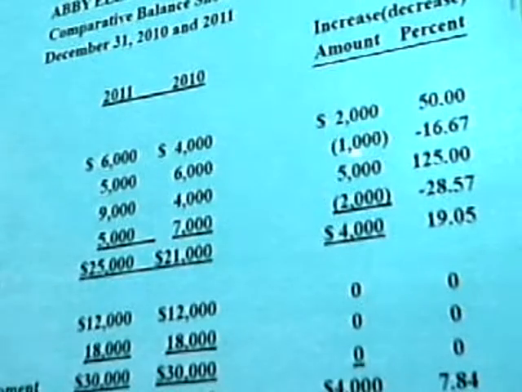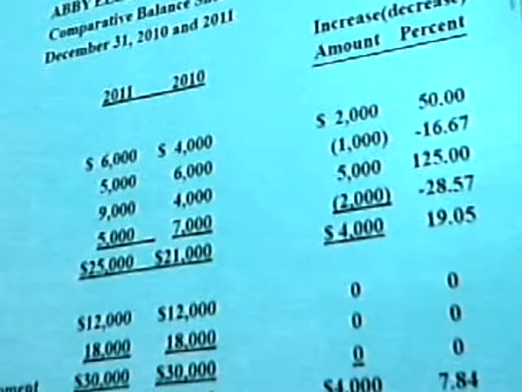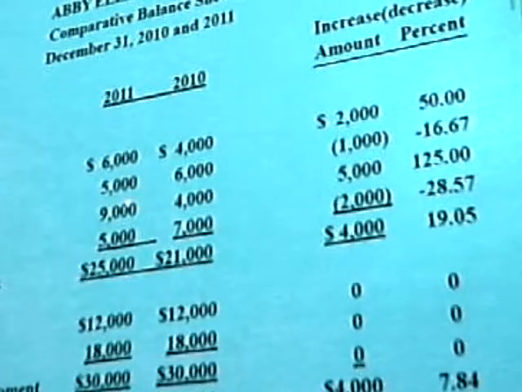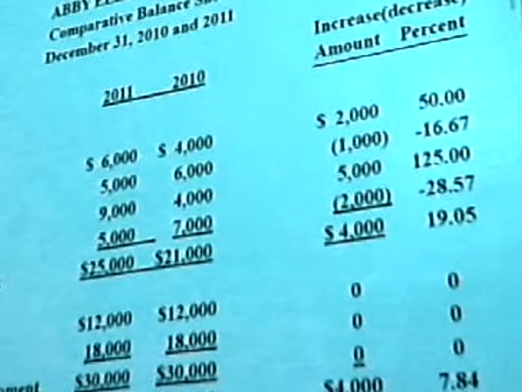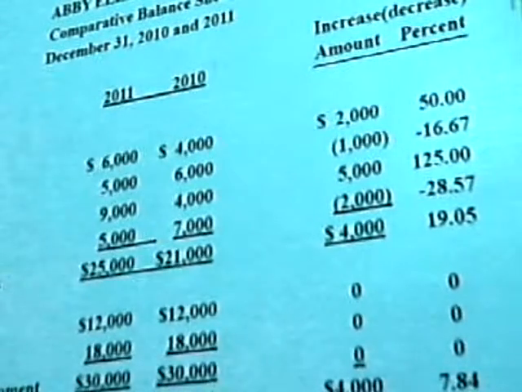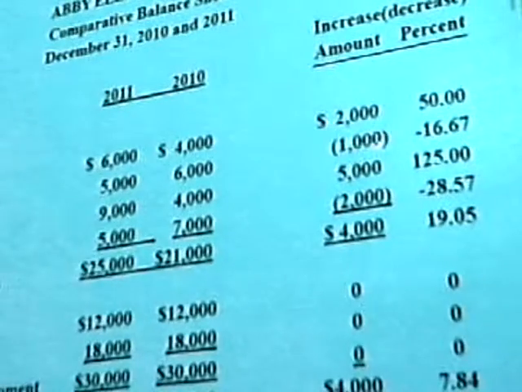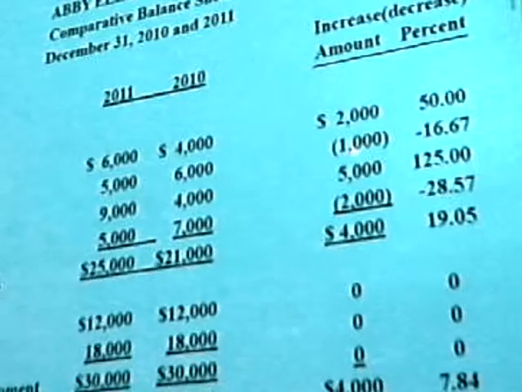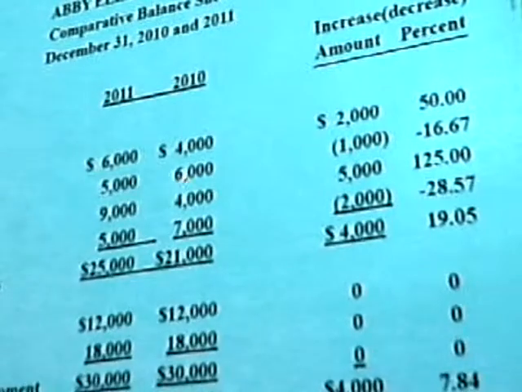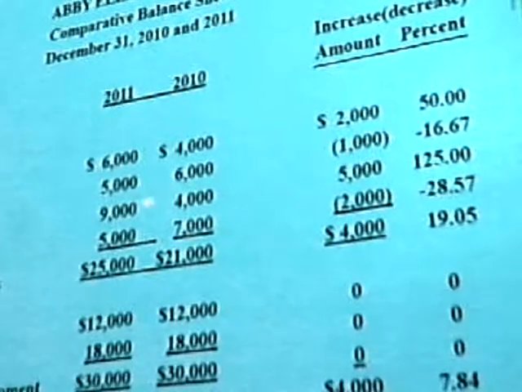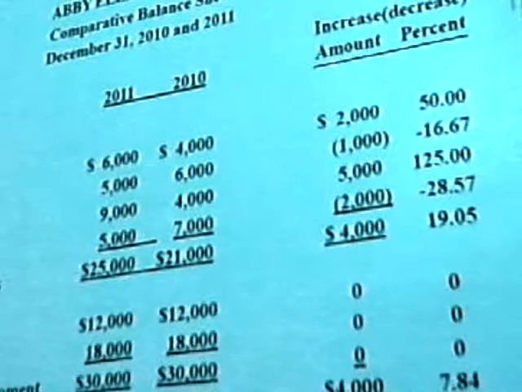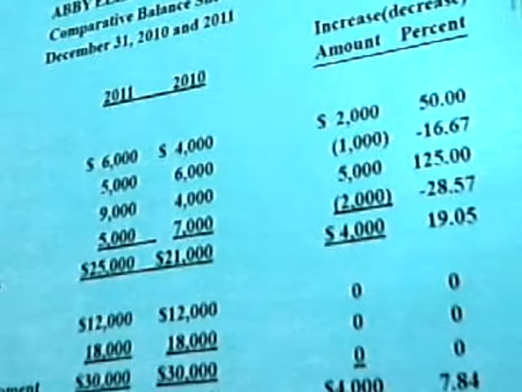What happens if you see parentheses? Negative. It's negative. Okay, take a look. 5,000 minus 6,000. Isn't that a negative? 6,000 is larger than 5. So we have negative 1,000. Now we divide negative 1,000 by positive 6,000.